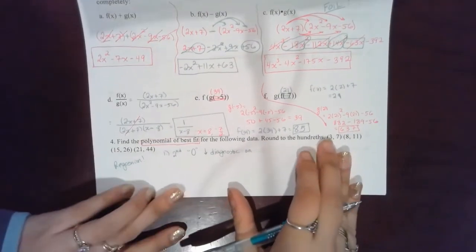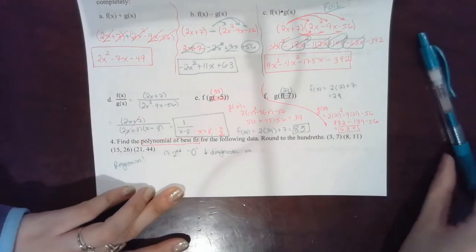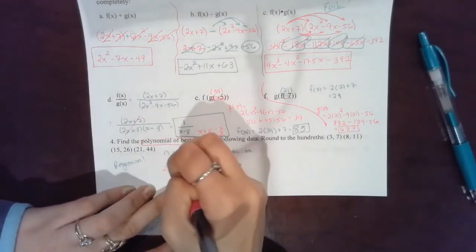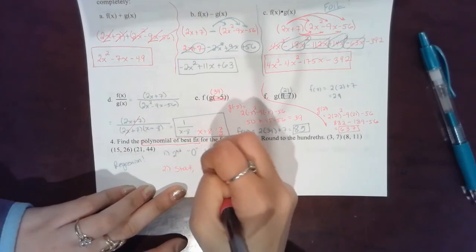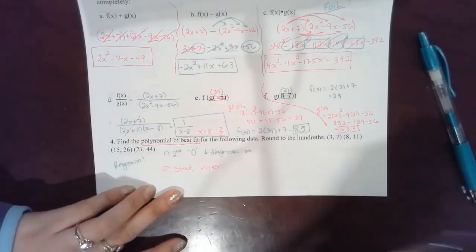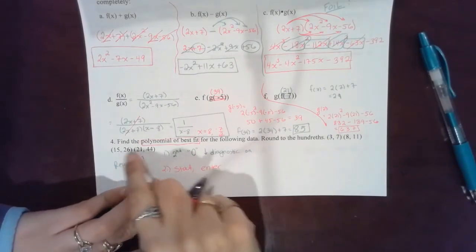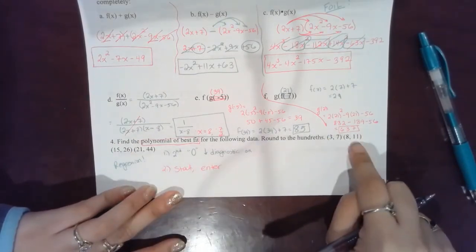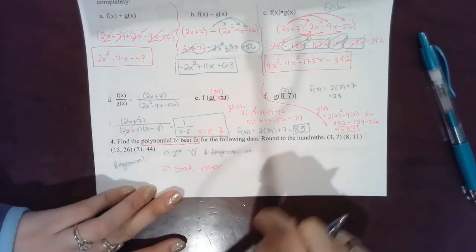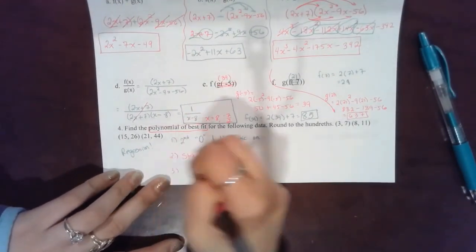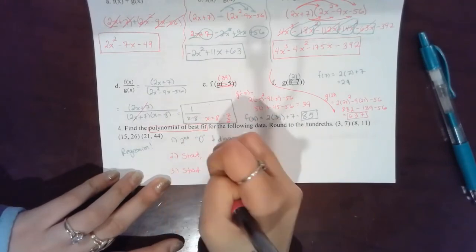So now this is where you hit stat and enter. Once you have that, you're going to put all the X's in L1, and in L2, you're going to put all of the Y's. Once you have those in, your next step is to hit stat again. Hit the right arrow until you're under the highlighted word calc.